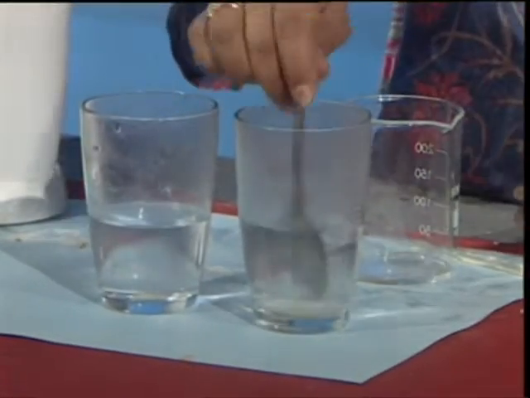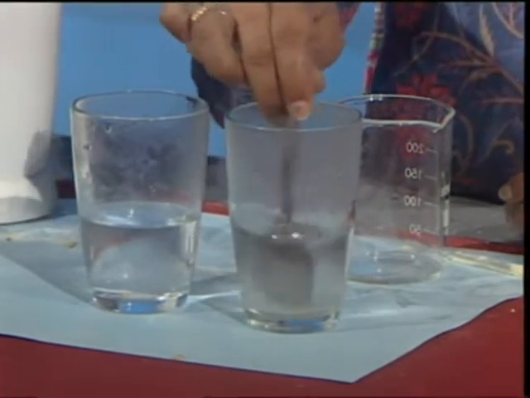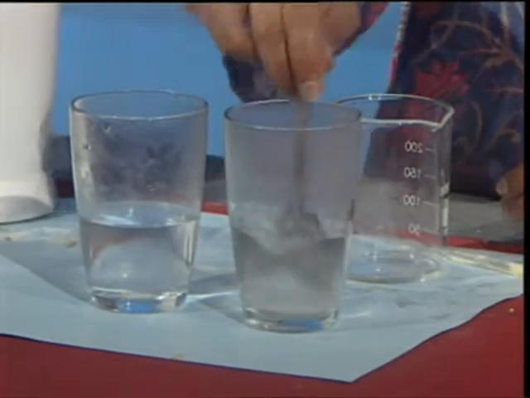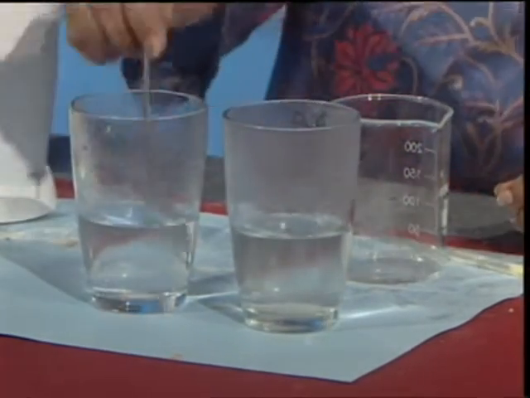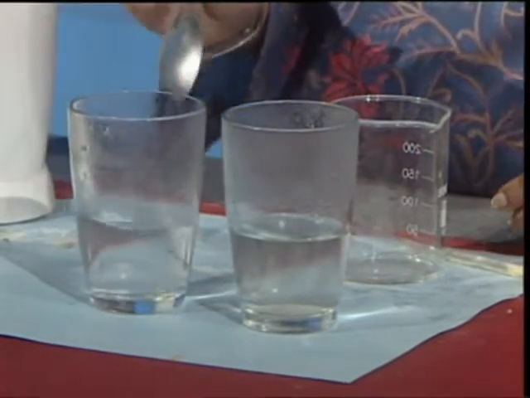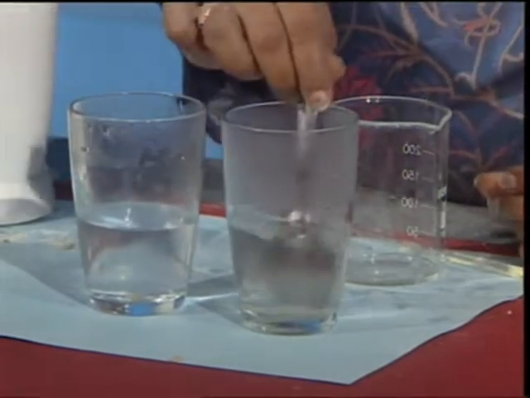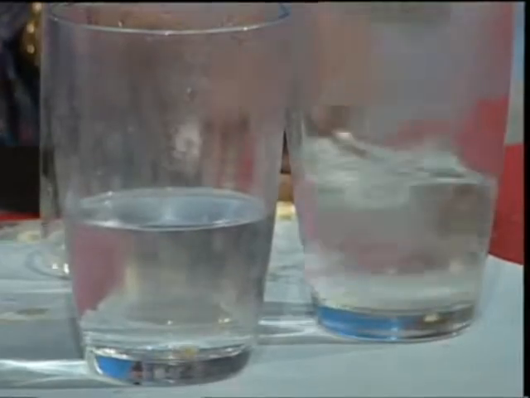A spoonful of sugar, and I'll dissolve it in another glass containing water. What have you seen? The salt got dissolved immediately, whereas the sugar is still there at the base. It will get dissolved, but it will take some time.